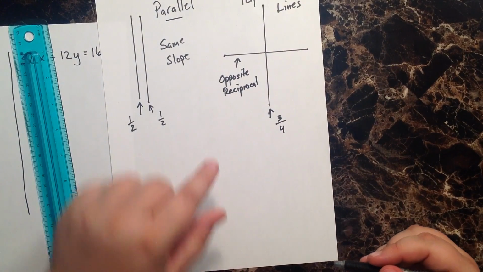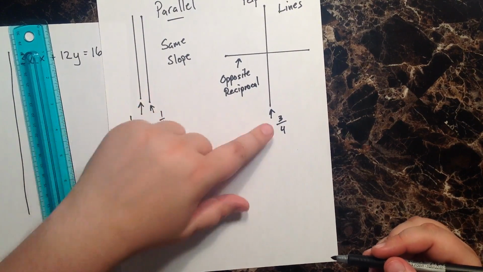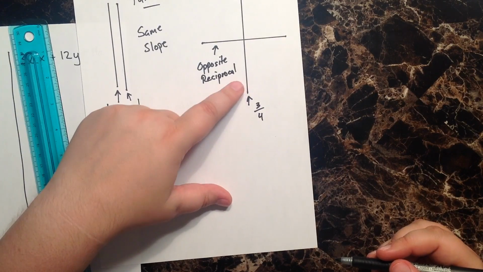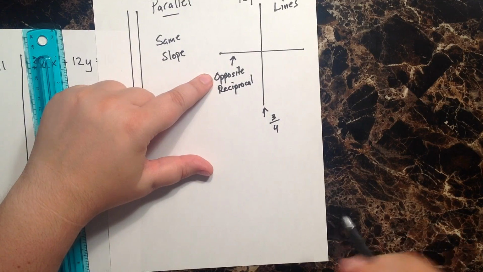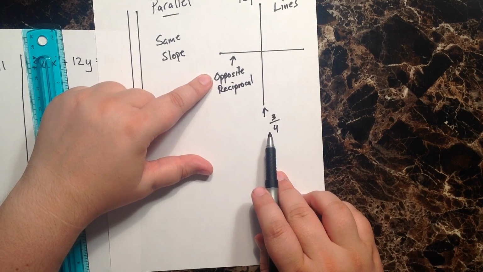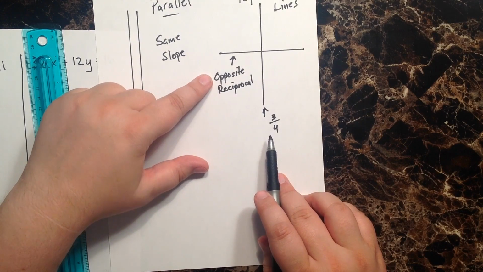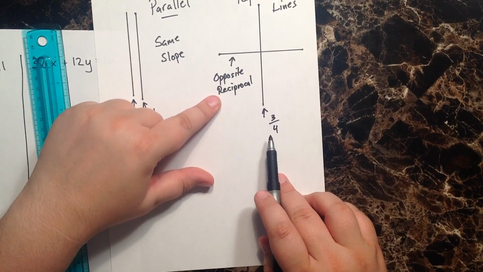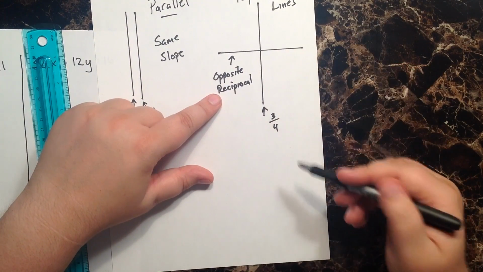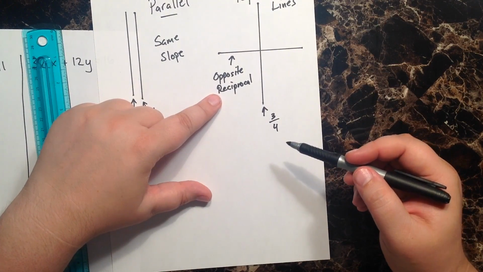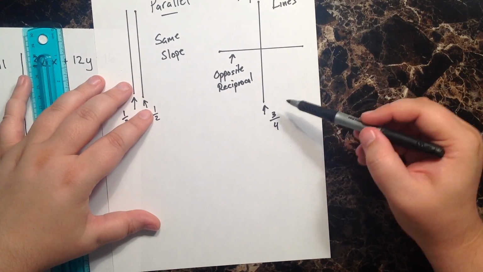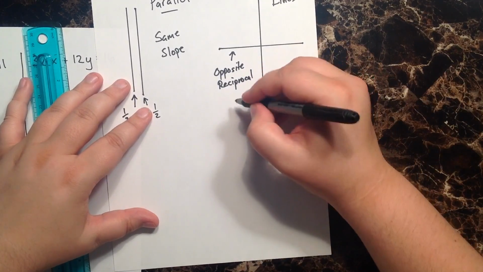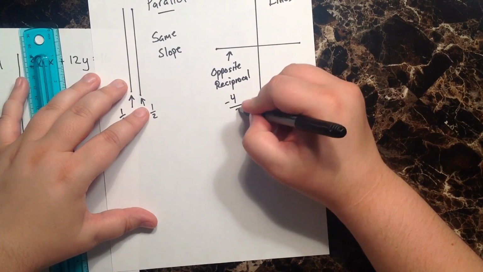All that means is that we take the slope of our first line and then take its opposite sign. If originally our slope was positive, it becomes negative. If it was originally negative, it becomes positive. Then reciprocal means we simply flip it. Whatever was on the top is now on the bottom, and whatever is on the bottom becomes the top. So in this example, the opposite reciprocal of positive 3/4 would become negative 4/3.